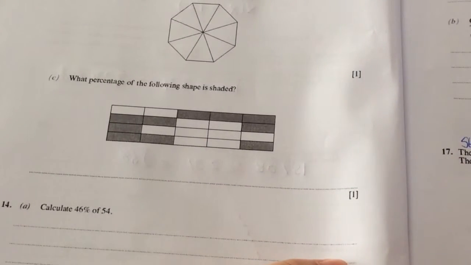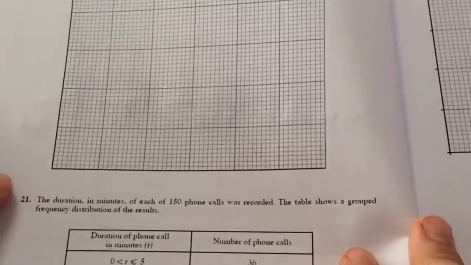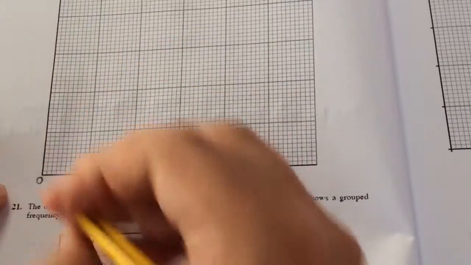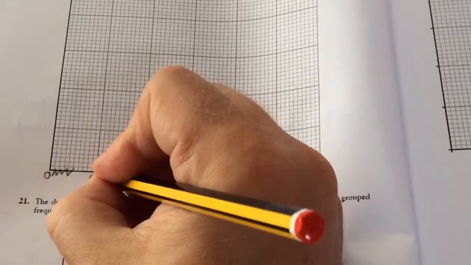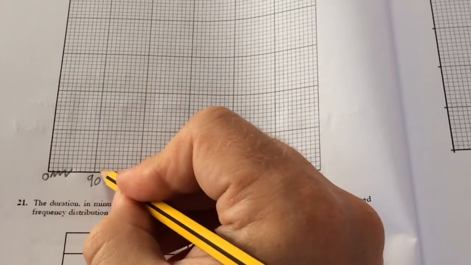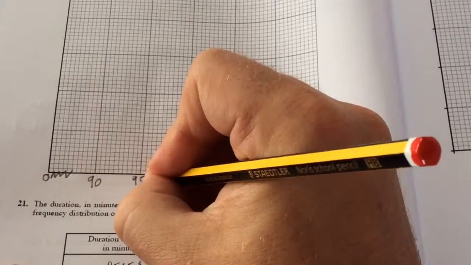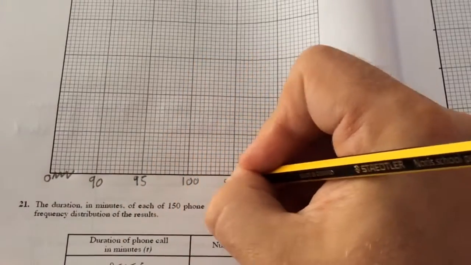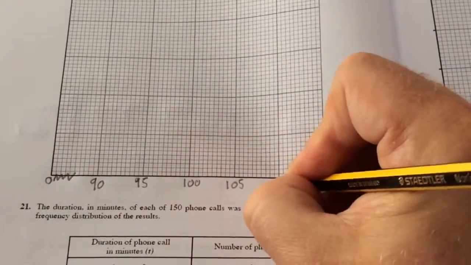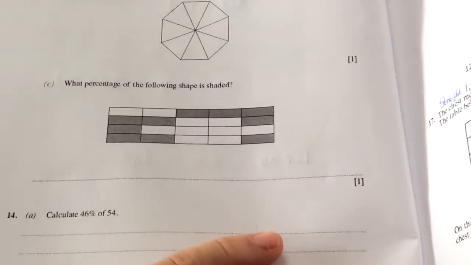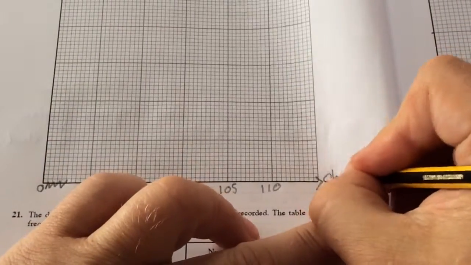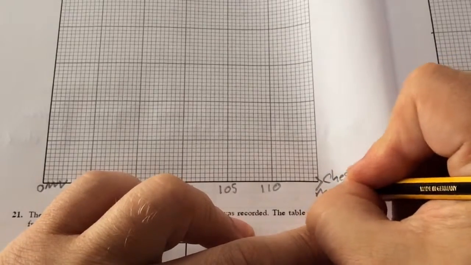There's no scale drawn on this question, so I have to think about drawing the scale. My chest measurements go from 90 up to 110. So to get a nice spread out value, I'm going to start at 90. That zigzag means I can start where I want, and I'm going to go 95, 100, 105, 110, and that is chest measurement. I'm going to make sure I always label the axis.